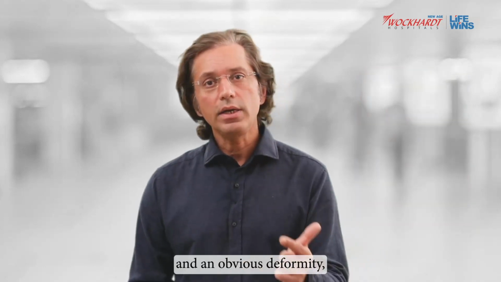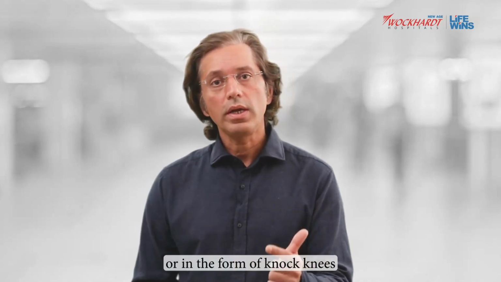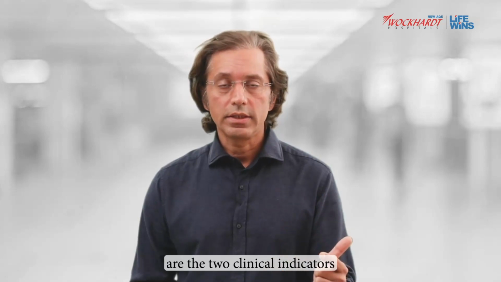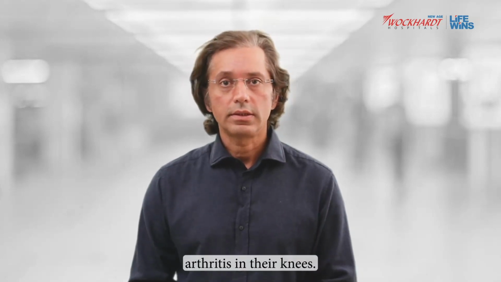So, yes, a combination of pain, which is progressively getting worse, more prominent after a period of inactivity, and an obvious deformity either in the form of bow legs or in the form of knock knees are the two clinical indicators that someone is developing arthritis in their knees.